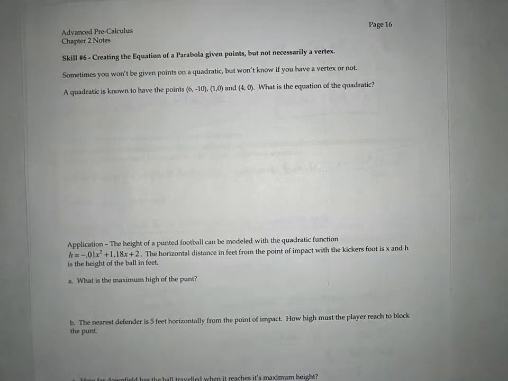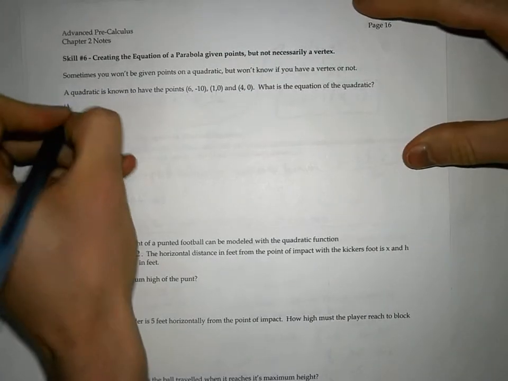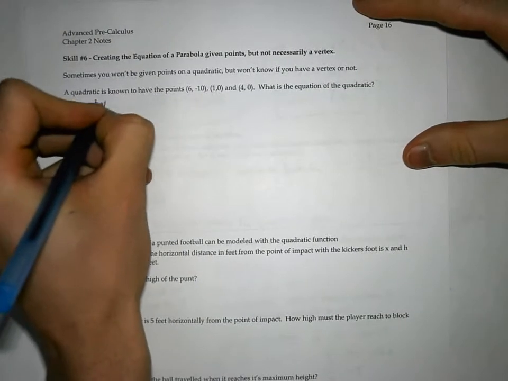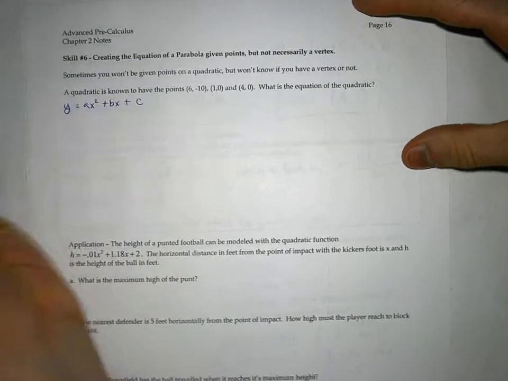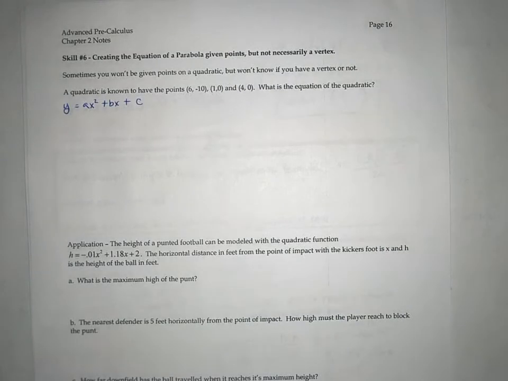So we're going to have to come up with some way to relate 3 points and solve out this equation for the quadratic. So we're going to look at y is equal to ax squared plus bx plus c. And what we're going to do is set up 3 equations with 3 unknowns.